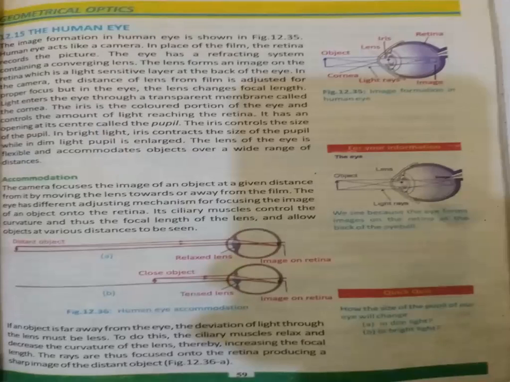I'm going to read this first for you and then I'll explain it. The image formation in the human eye is shown in figure 12.35. This is figure 12.35. Before reading this, I will introduce you to the parts of the eye. What are the parts of the eye? First of all, I will tell you the names of the components of the eye.